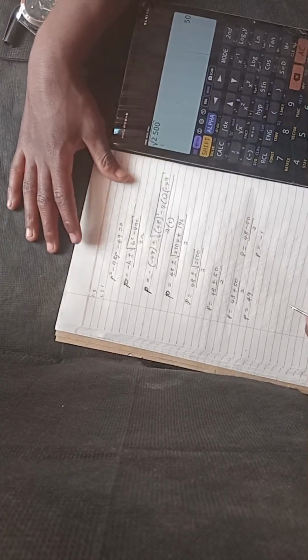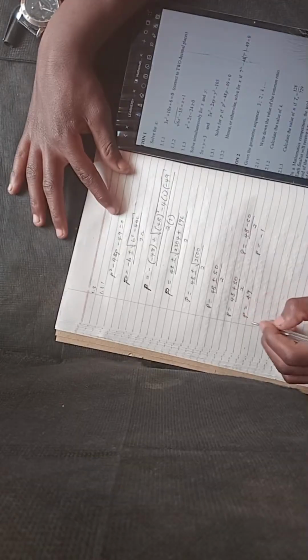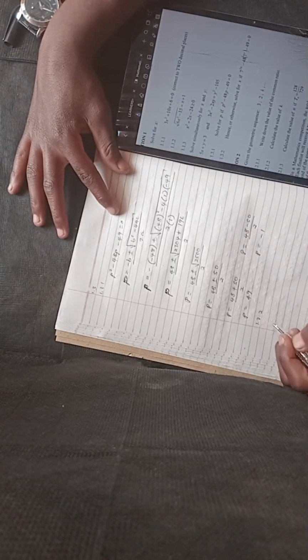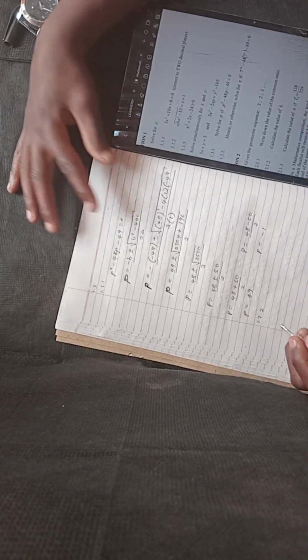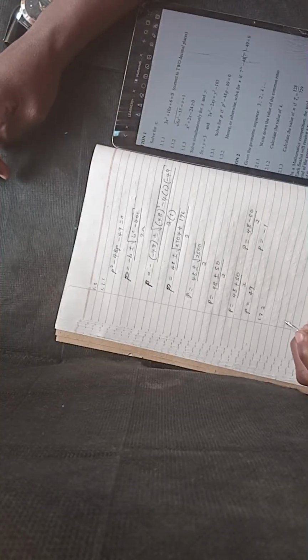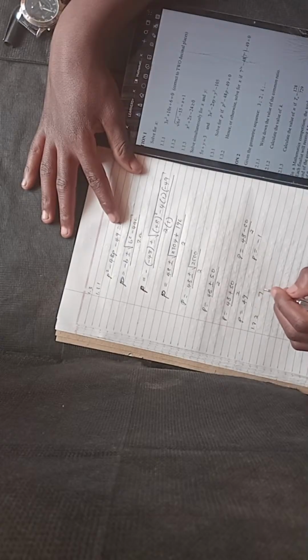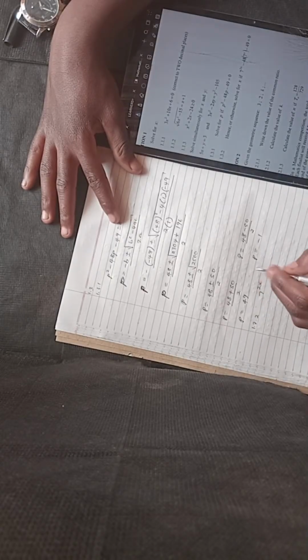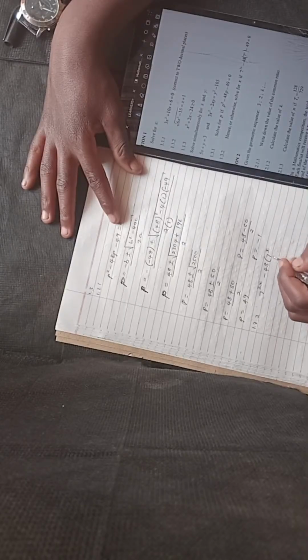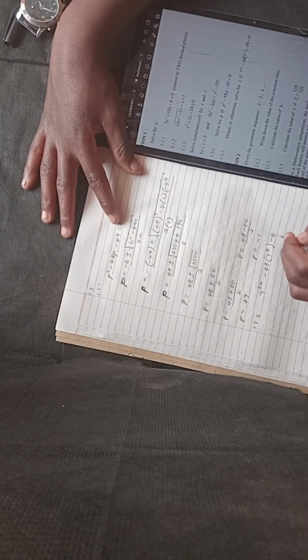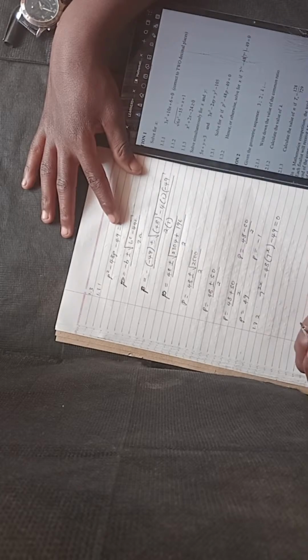These are the values of P. Right? P has 2 values. Let's go back to the question. The question 1.3.2 says, therefore, hence or otherwise solve for x if 7 raised to the power of 2x minus 48 raised to the power of 7x minus 49 is equal to 0.